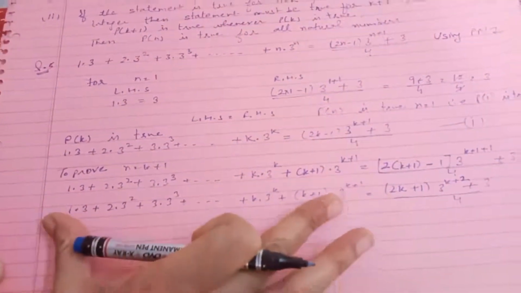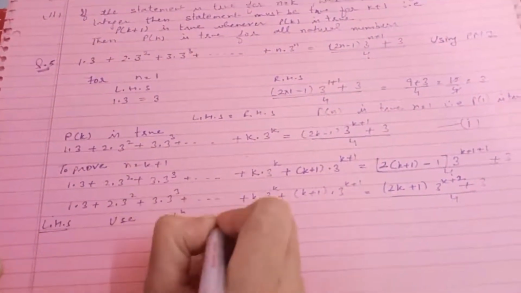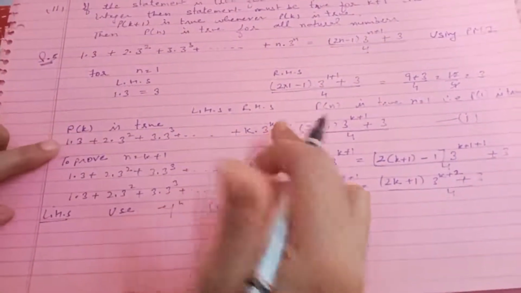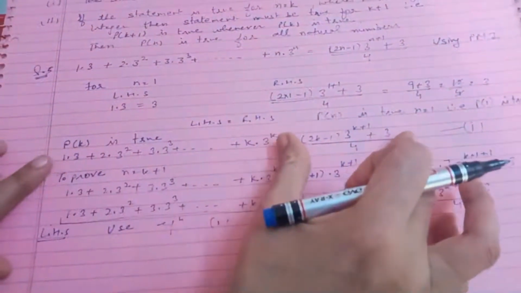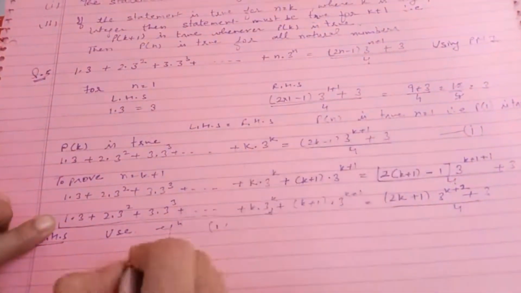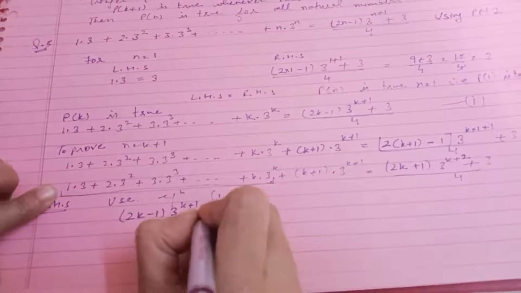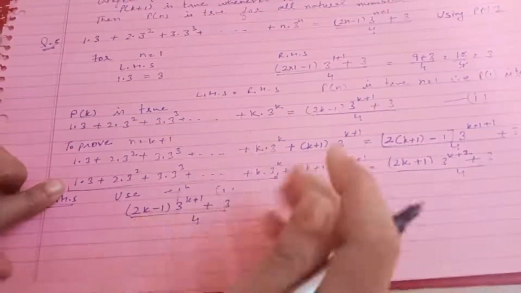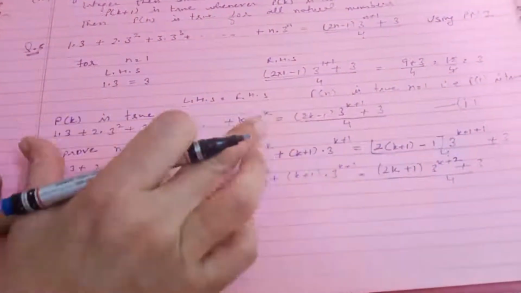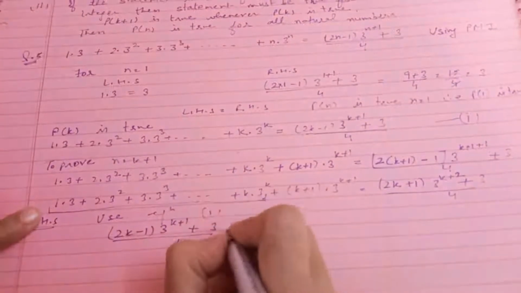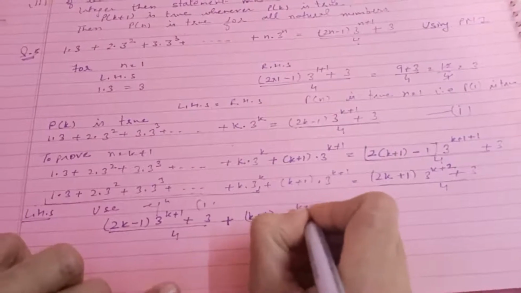To prove this I will take the left hand side, and I will use equation 1 in the left hand side. The sum up to k.3^k, I already said it is true, so I can use this term. Till here I can use this, so I will write the value (2k minus 1) times 3^(k+1) plus 3 by 4. I already said this statement is true for n equal to k, meaning up to this series I can use it, because this part is equal to this, so I have substituted here. Plus what is given here: (k plus 1).3^(k+1). Got it or not?